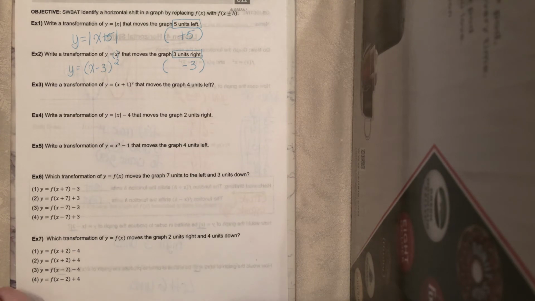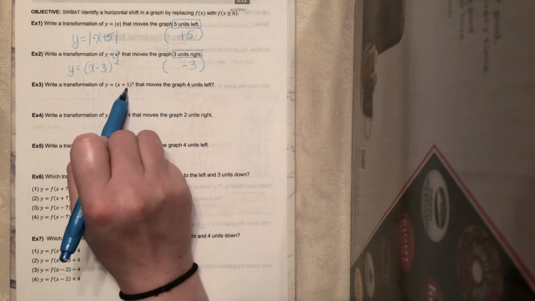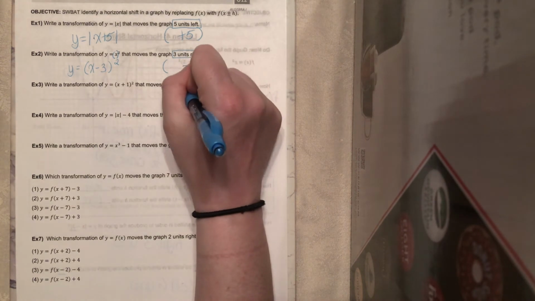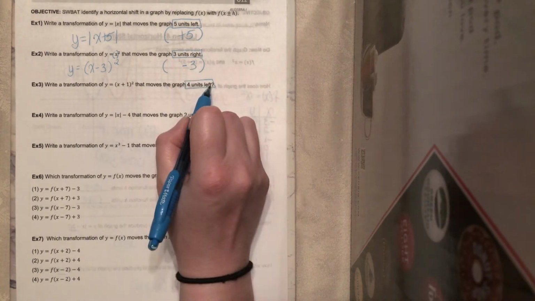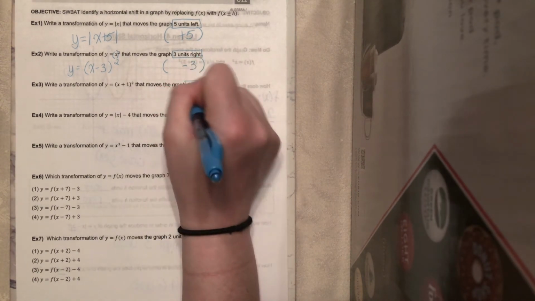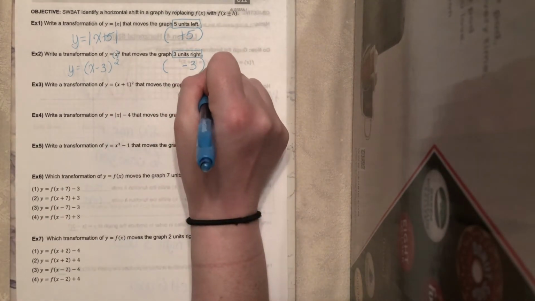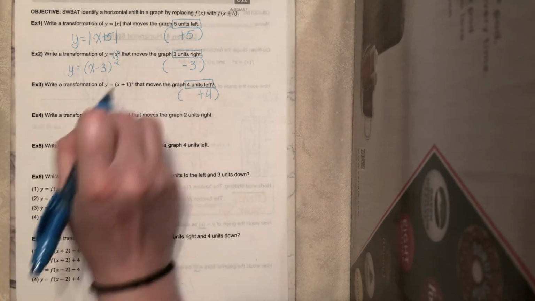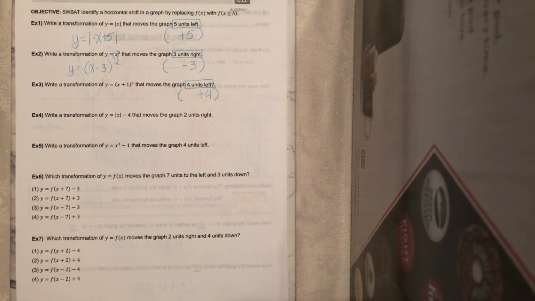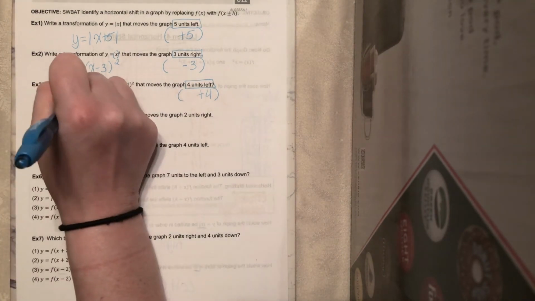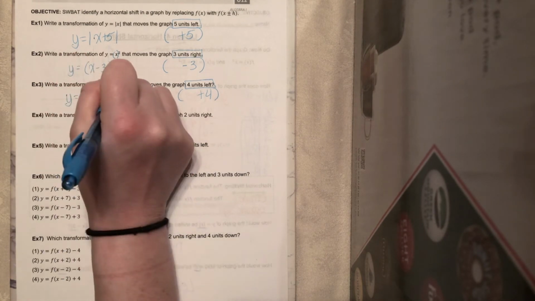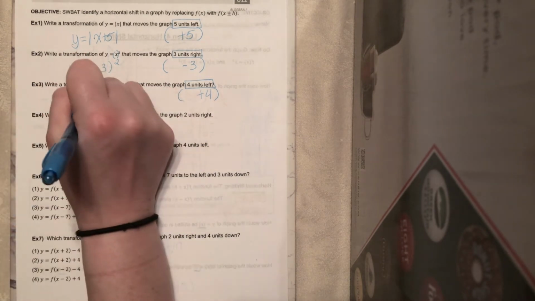So if I look at number 3, this was the original function, and I want to move 4 units to the left. If I'm going left or right, that means I'm inside parentheses, and it's the opposite sign. So I'm actually going to write +4. Inside these parentheses, because they're already there, I'm going to write y equals (x plus 1).